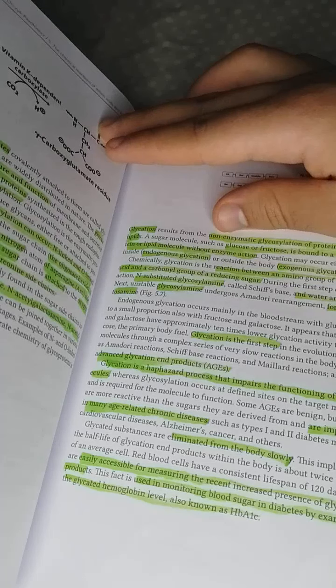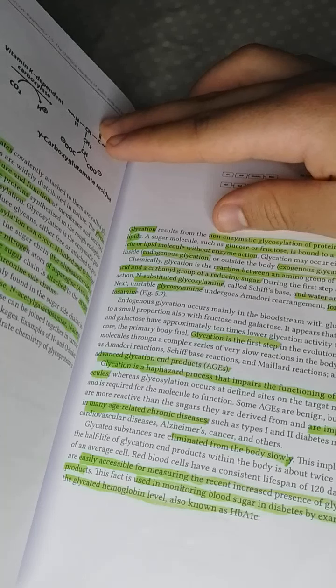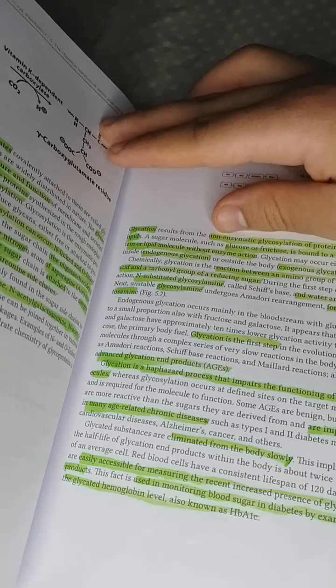Okay, and yeah, they're not good for the body because they disrupt a lot of metabolic processes, and they cause aging pretty much, alongside oxidizing agents in the blood or in the body.